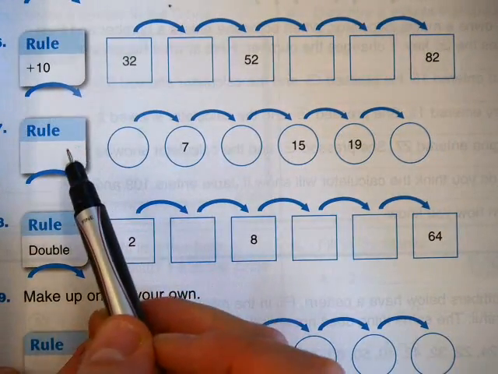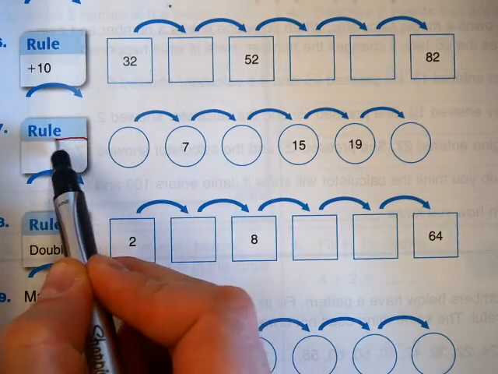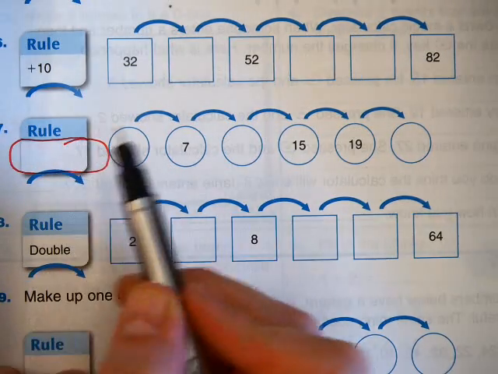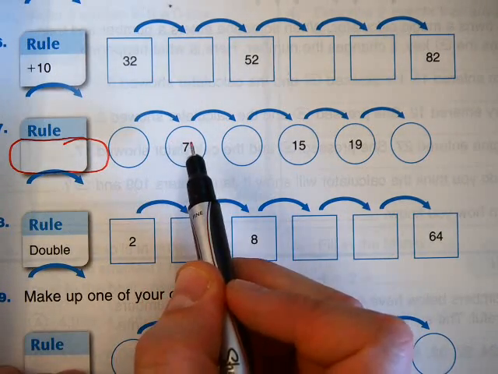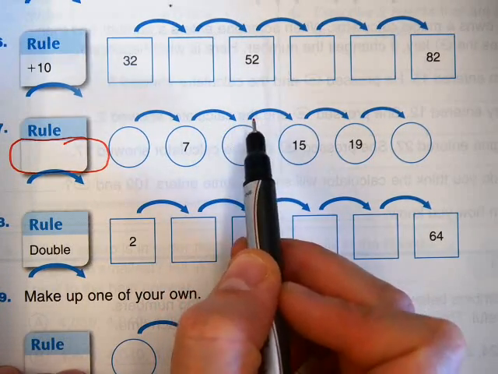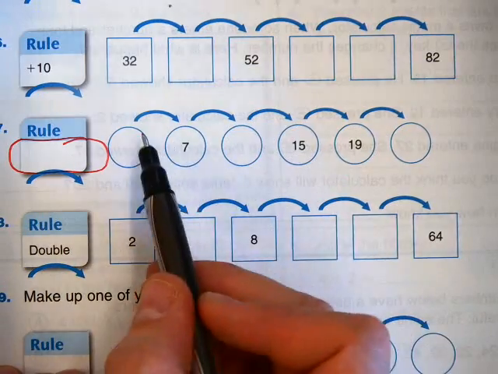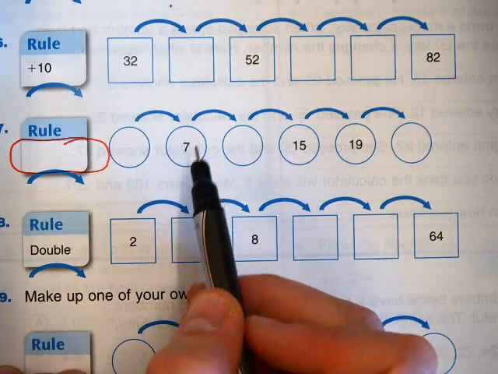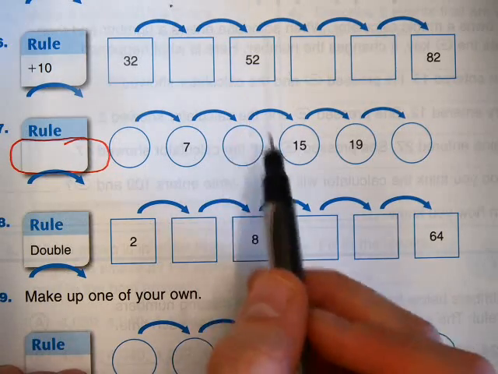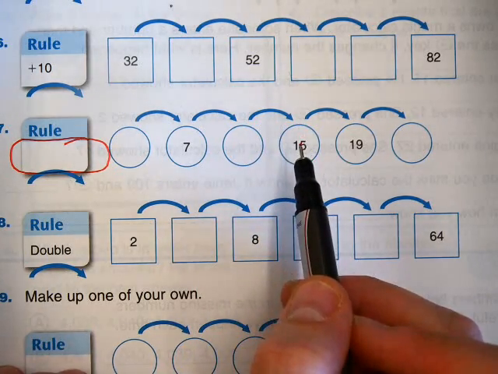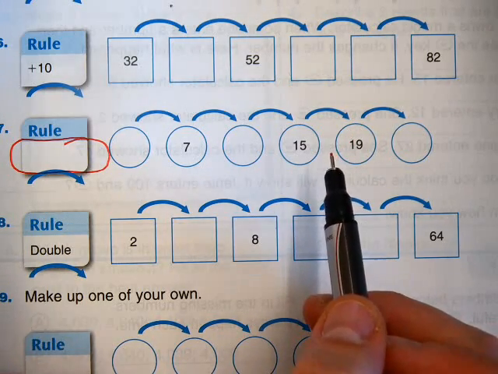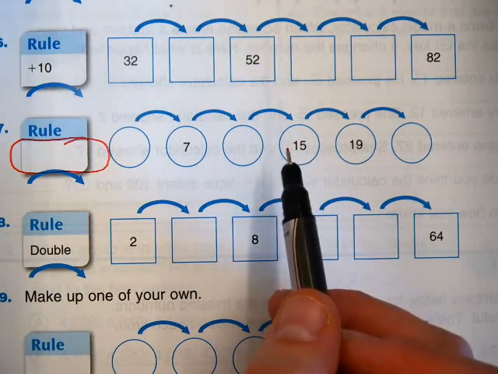Now this one doesn't have a rule in here. So we looked, we didn't see a rule. So what we're going to do is we have to look over at our boxes and we have to see what we think is happening using these solid arrows. So here we have no idea because there's nothing. We know that this is a 7. We're still not sure. We know that we don't know what this number is, and then we go to 15 to 19. So we have to think to ourselves, what can possibly be happening here?